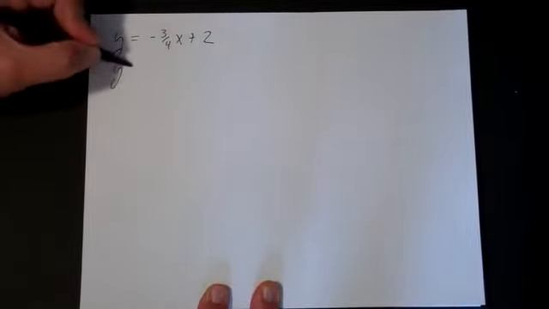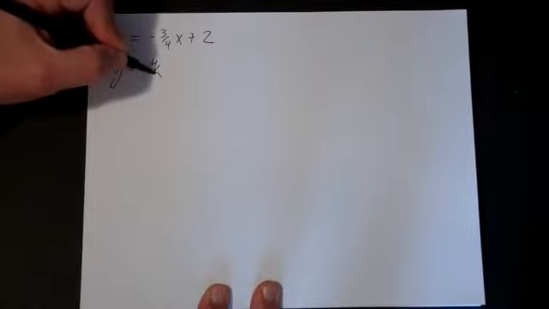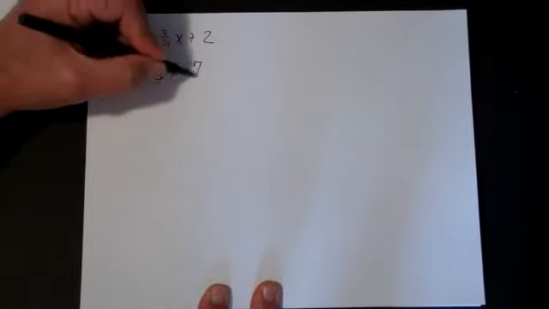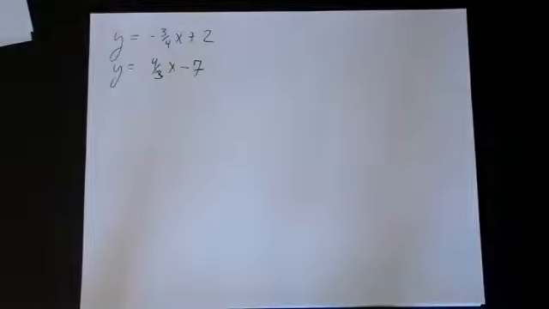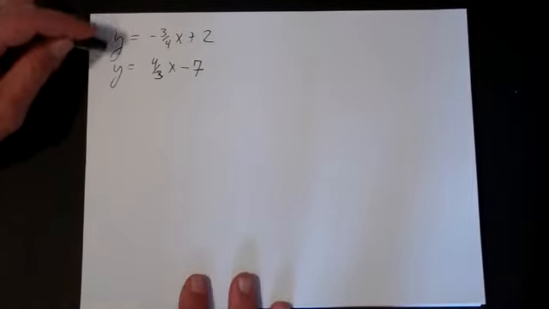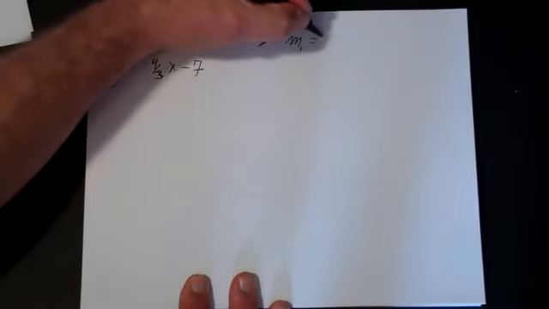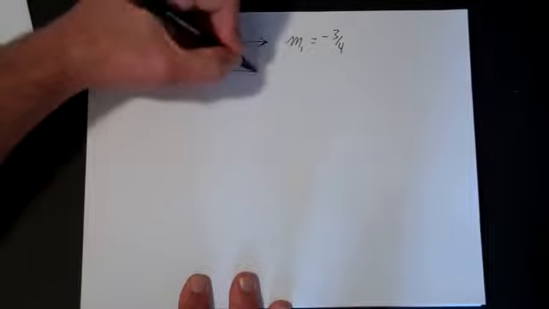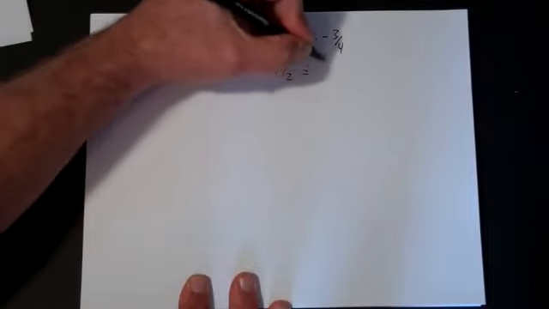Let's do one more problem. Let's say you have a line y is equal to minus 3/4 x plus 2, and y is equal to 4/3 x minus 7. So the first step is to find the slope of the two lines. Sometimes you have to rewrite them, y equals mx plus b. In this case, they're that way. So the slope of this line is minus 3/4, and the slope of this line is 4/3.